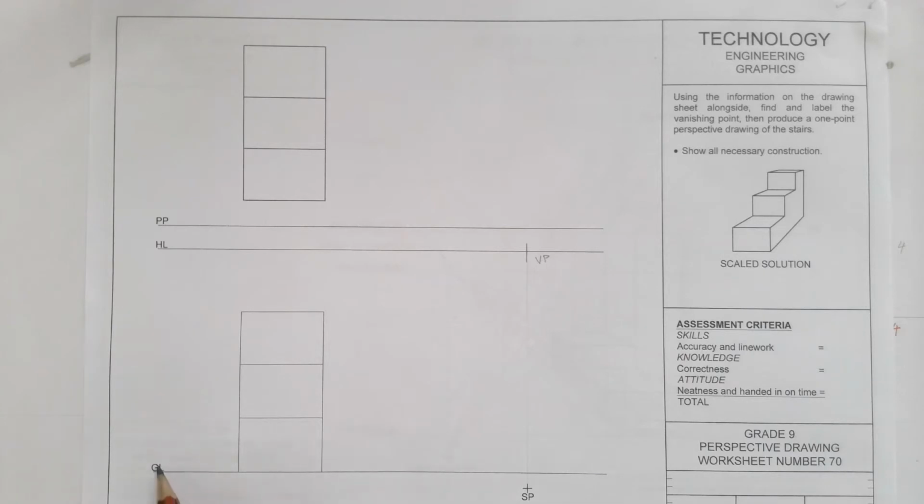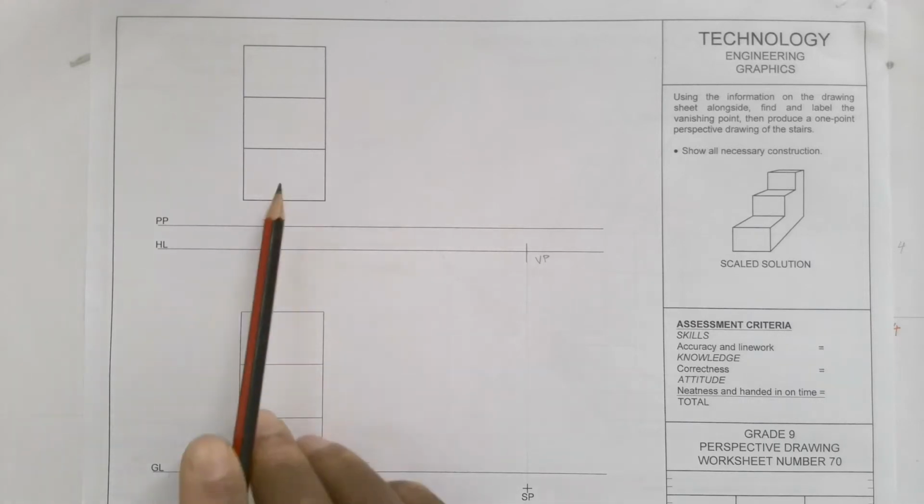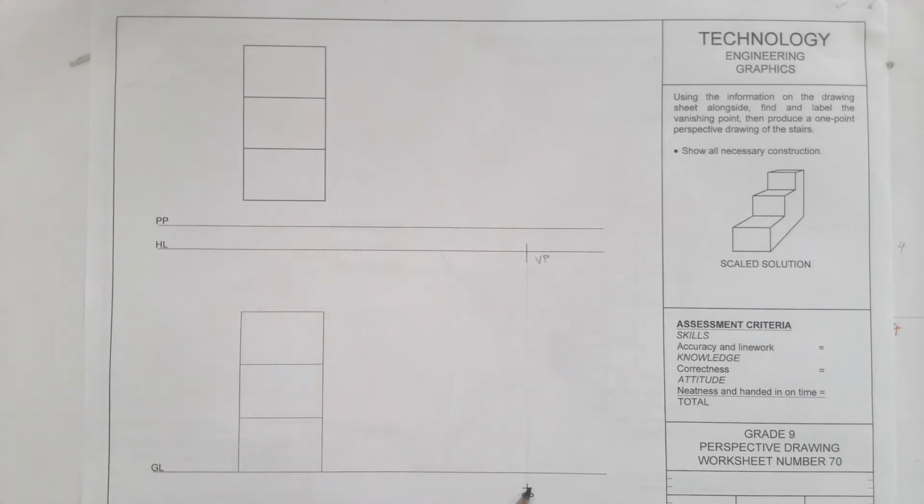Then we have a ground line. On the ground line, we find either a front view or a side view. It's also a helping view that shows you how it's supposed to look if you're looking at the front view and the side view. Then we have these relationships between top view and station point. We have another relationship between front view and vanishing point.